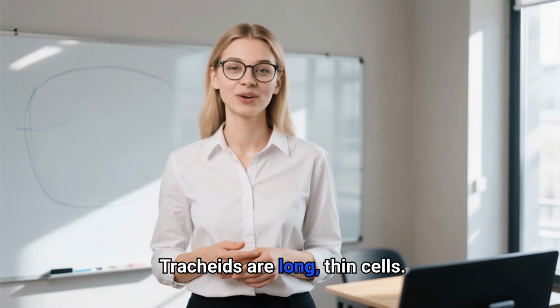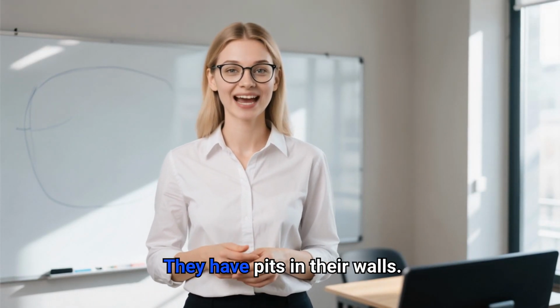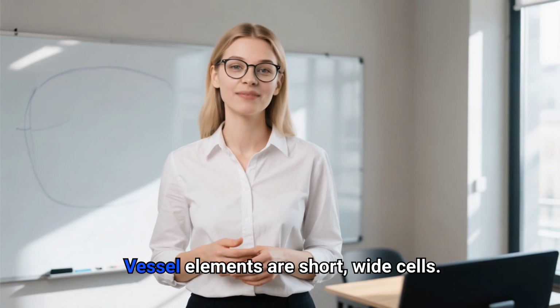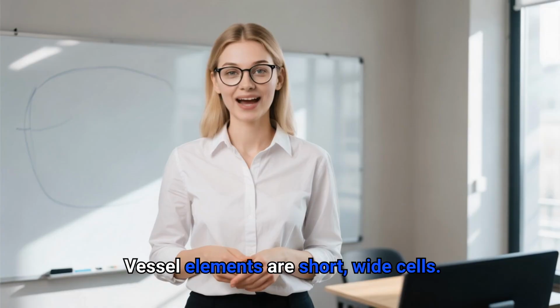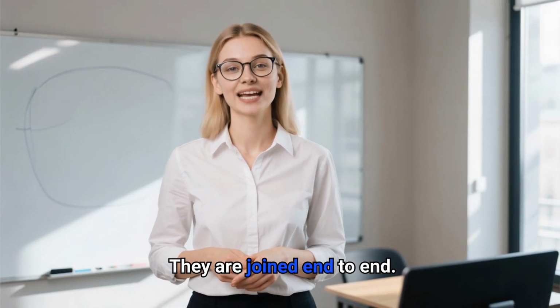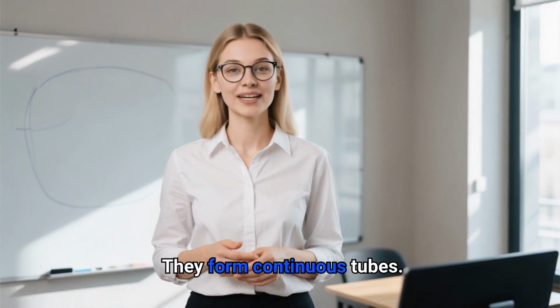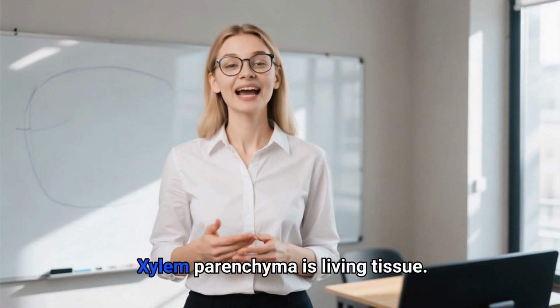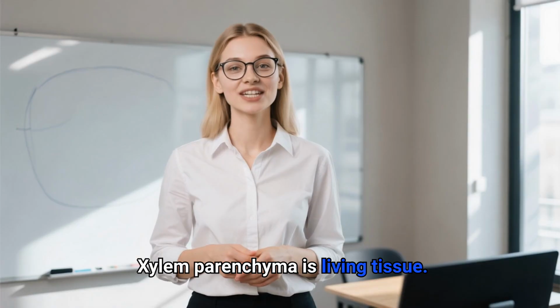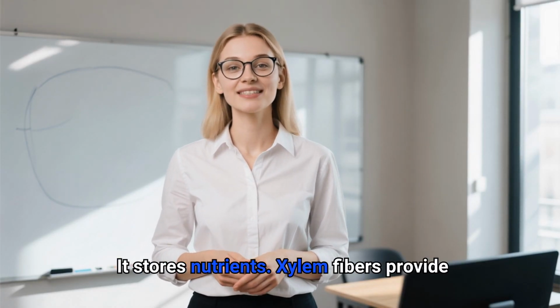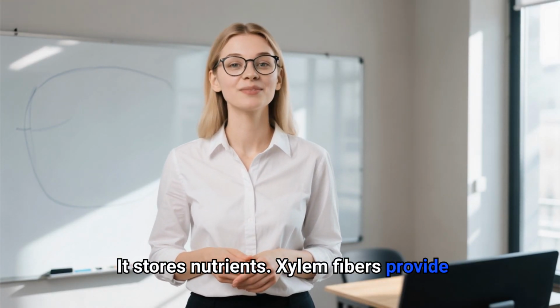Tracheids are long, thin cells. They have pits in their walls. Vessel elements are short, wide cells. They are joined end to end. They form continuous tubes. Xylem parenchyma is living tissue. It stores nutrients. Xylem fibers provide support.